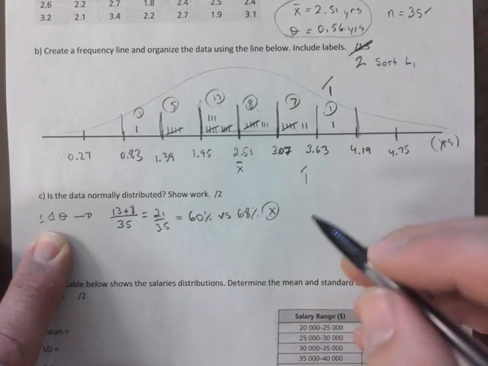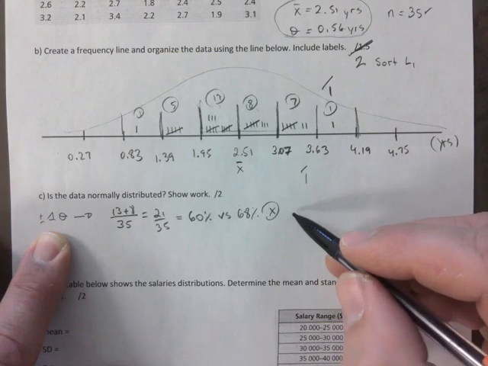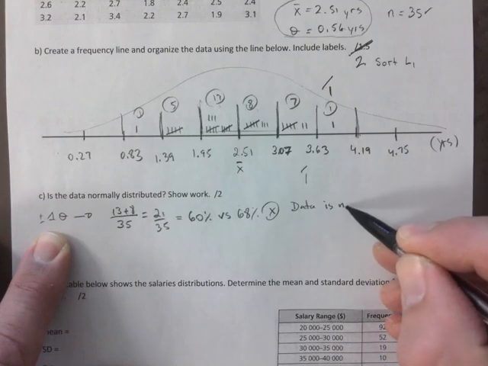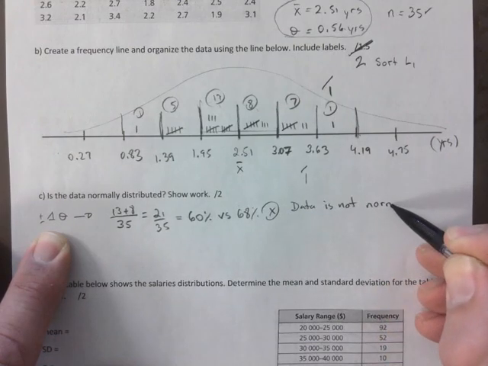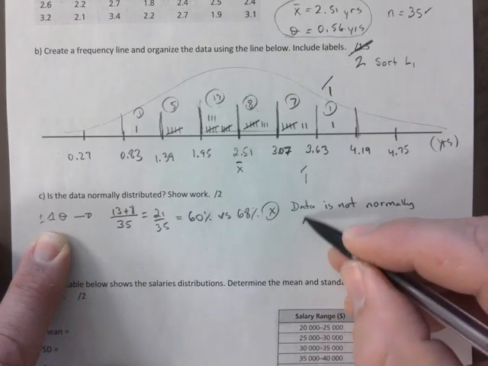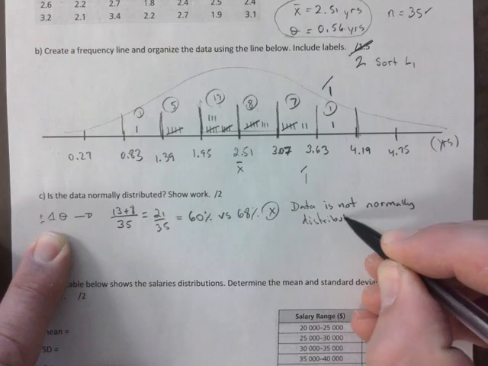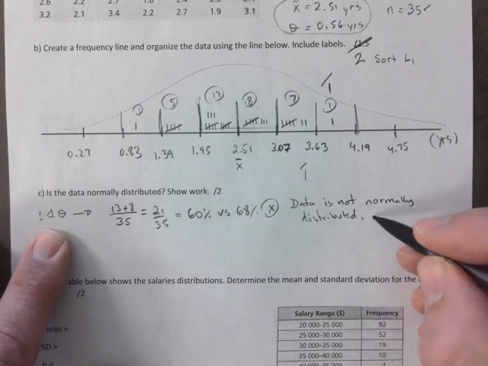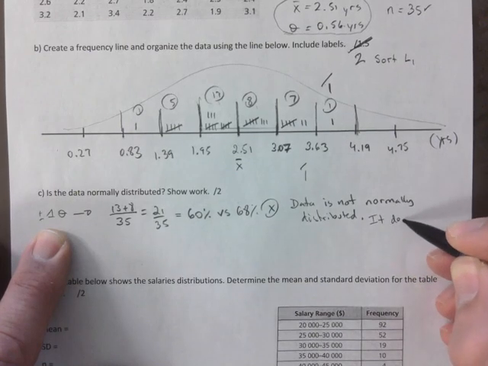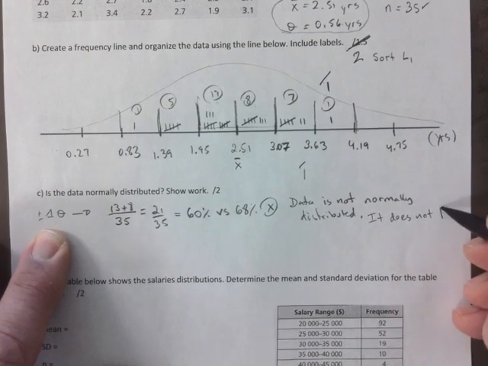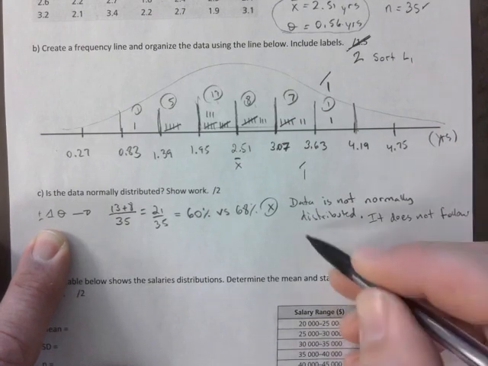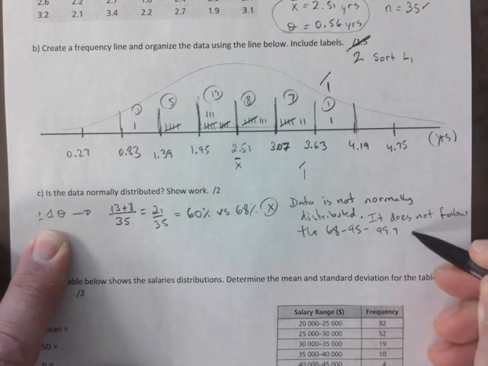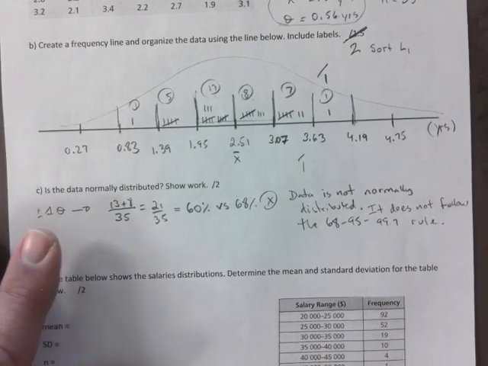So it fails, right? So you could say data is not normally distributed. And why is that? If I ask you for why, it does not follow the 68, 95, 99.7 rule. Okay, that's the reason. You can stop there.